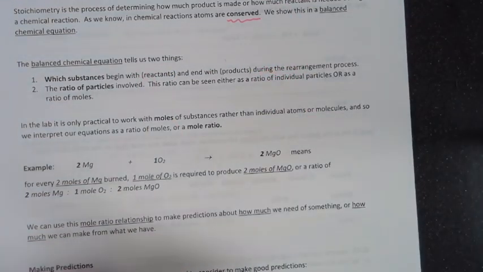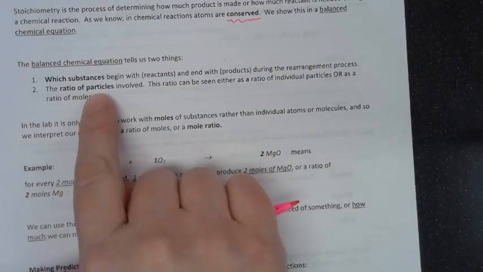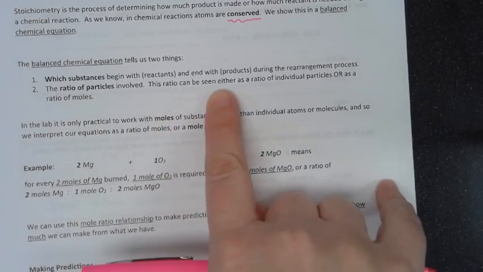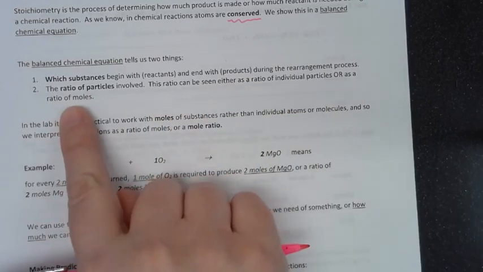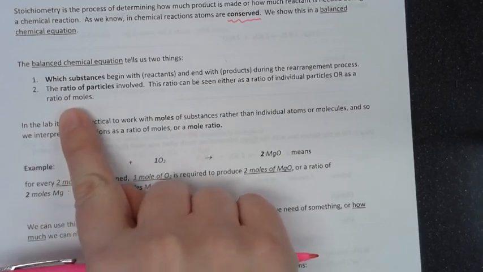process. We also learn from our balanced chemical equation the ratio of the particles involved. We can see this ratio either as a ratio of individual particles or as a ratio of moles. Have you guys encountered moles before?